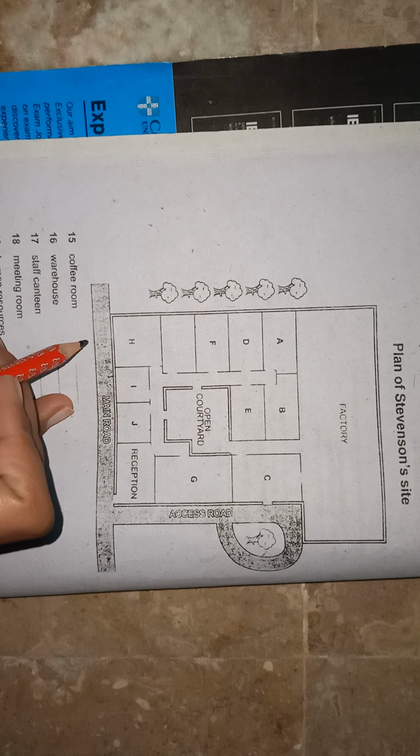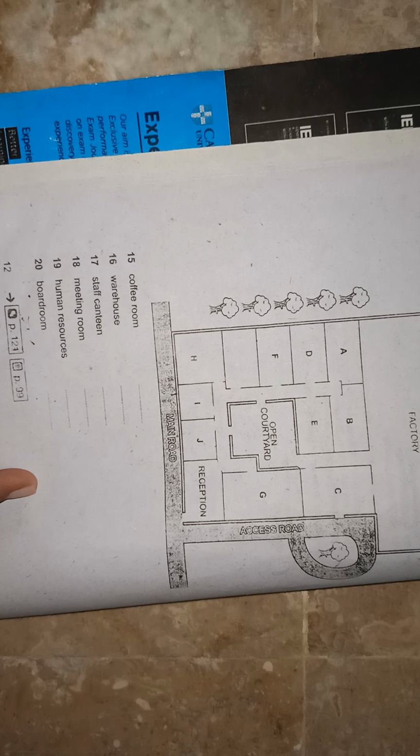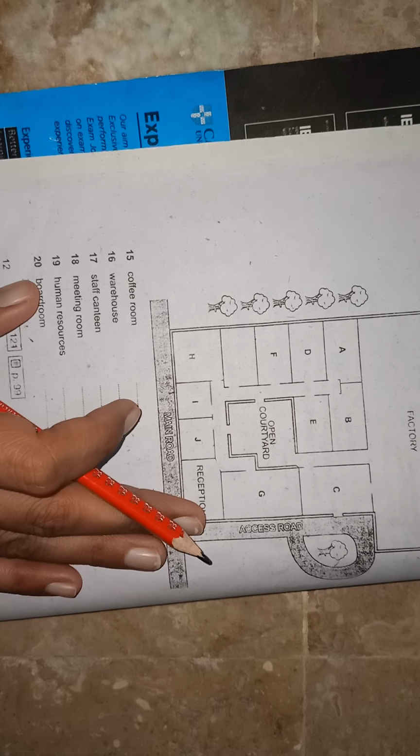Today we will start IELTS listening part 2, and these questions are related to a map. You have to solve this map. These are 6 questions that will be related to this diagram.